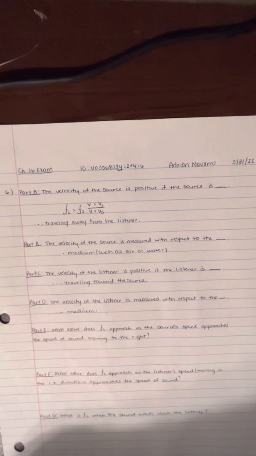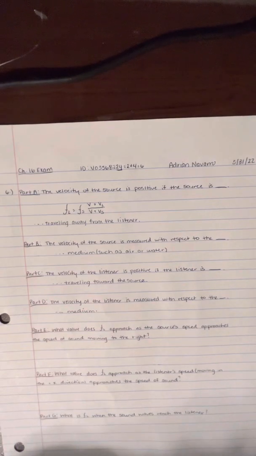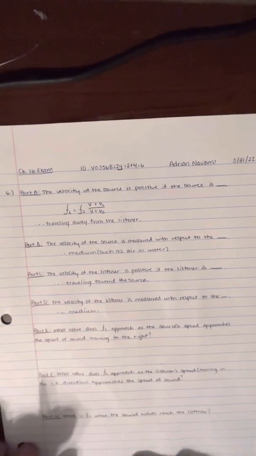For part E, the full problem states, imagine that the source is to the right of the listener, so that the positive reference direction from the listener to the source is in the positive x direction. If the listener is stationary, what value does f sub L approach as the source's speed approaches the speed of the sound moving towards the right? So this, we can actually use the equation itself.